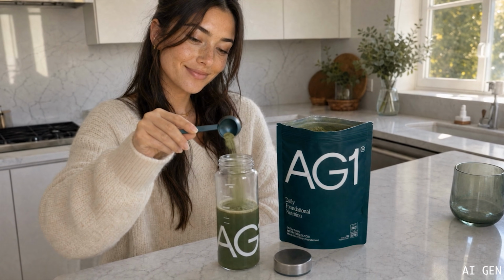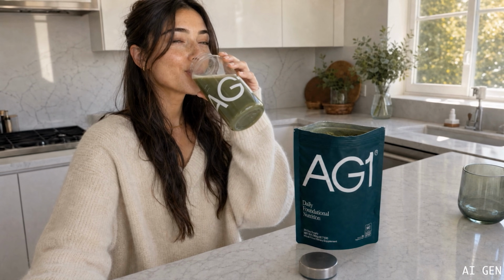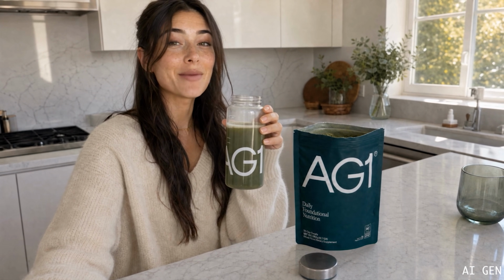Okay, day 1 of AG1. Everyone online swears by this stuff. 1 scoop, cold water. Honestly, way better than I expected. 3 weeks in and I'm not skipping a morning.